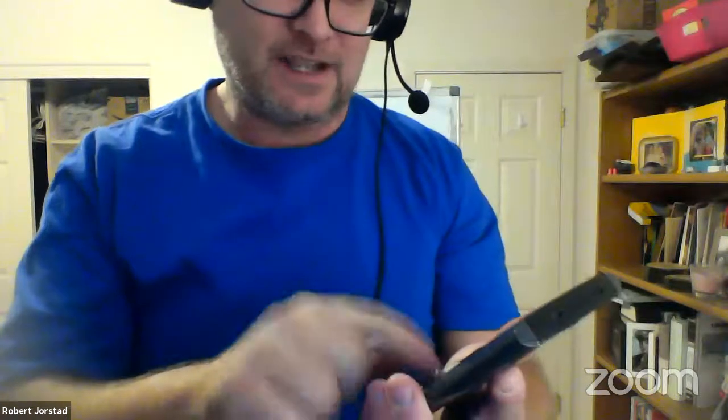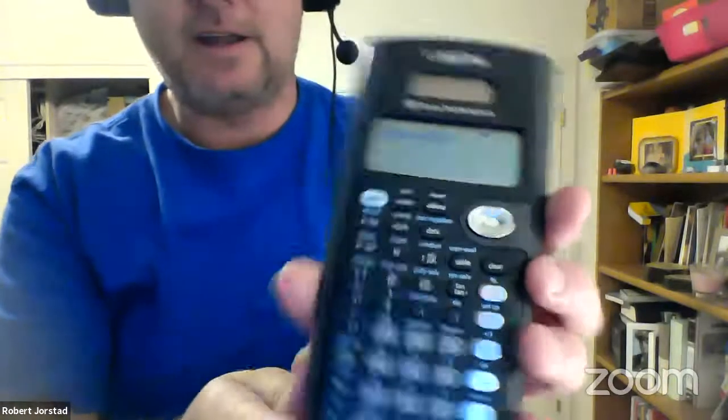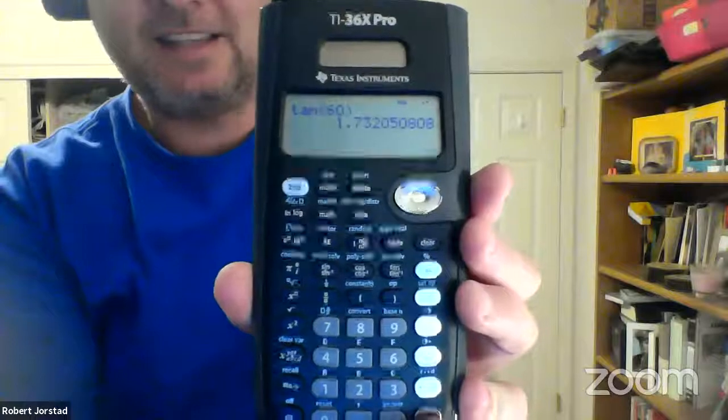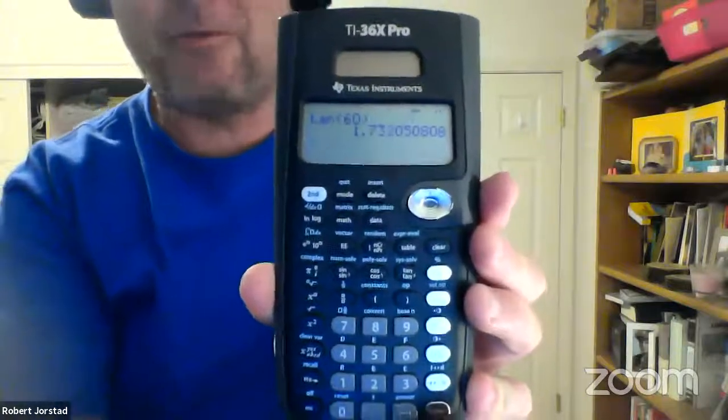So if I want to get the coefficient of friction for this, I'm going to do, I knew class would be a lot more fun. Let's just say a tangent of about 60 degrees, right? It says the coefficient of friction is like 1.7. Now, these coefficients are supposed to be less than that.